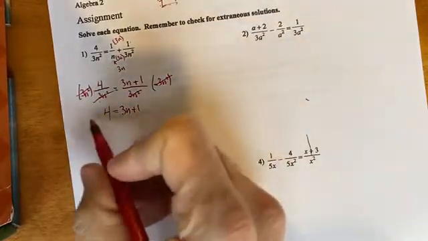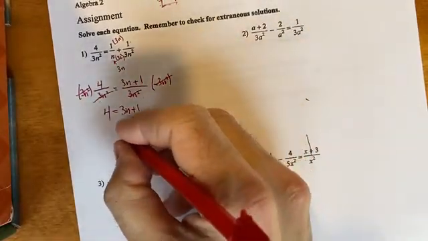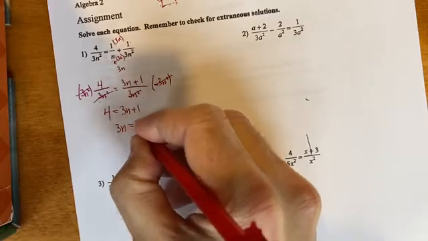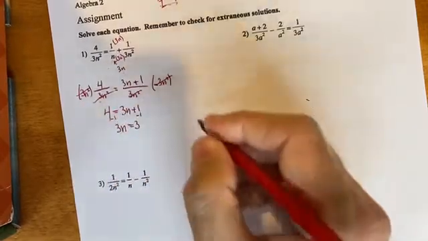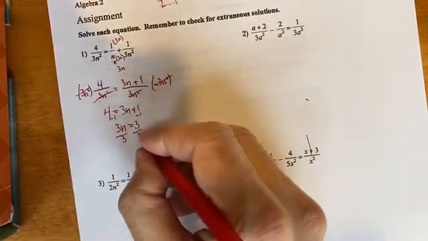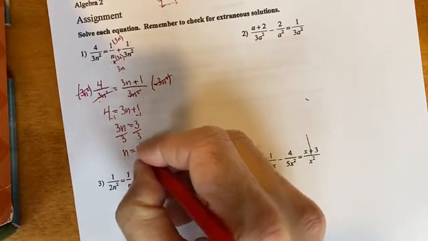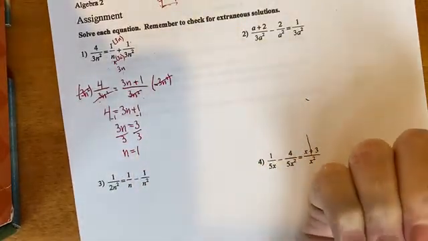And then to solve that, of course, you subtract 1, and you get 3n equals 3. And when you divide by 3, n is 1, okay?